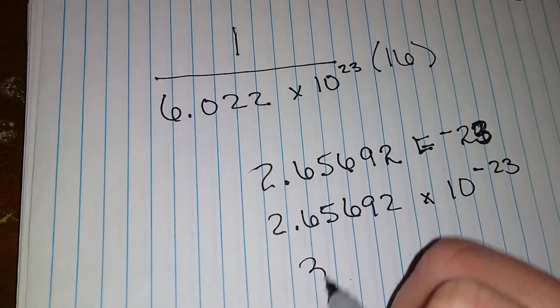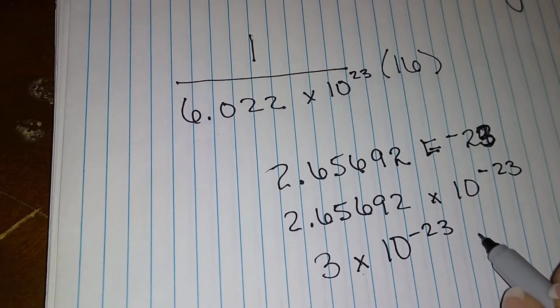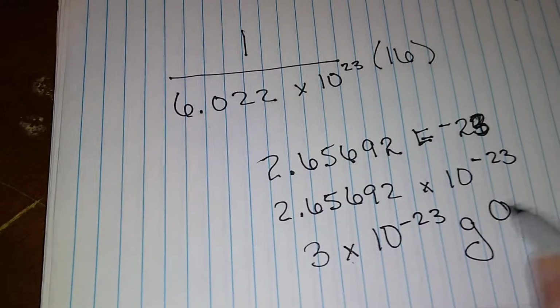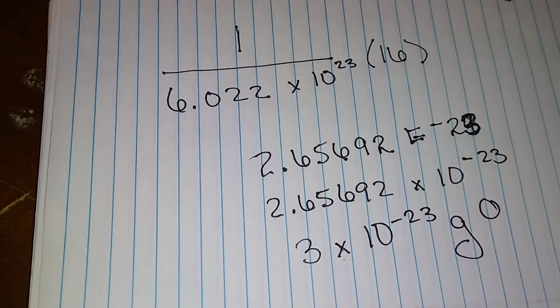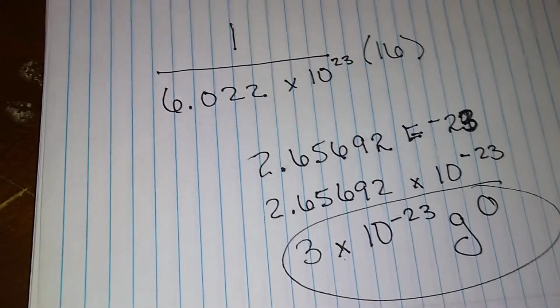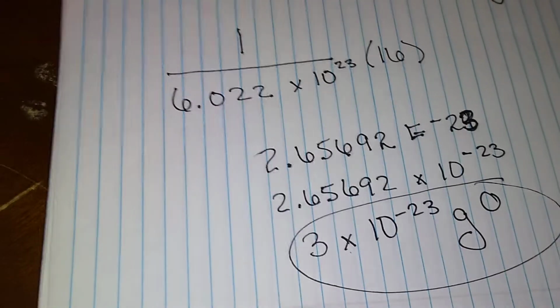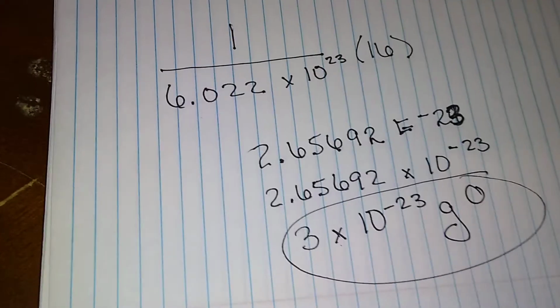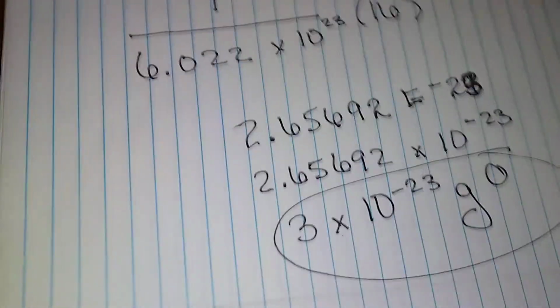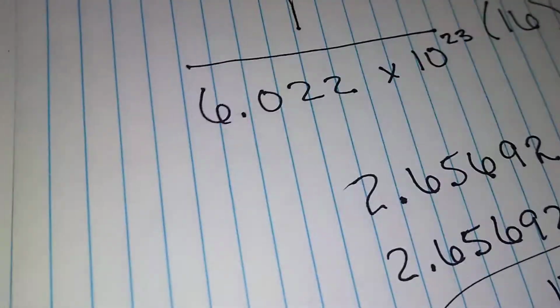It would be 3 times 10 to the negative 23 grams for one oxygen atom. That's the first problem. Depending on how he chose to interpret the one atom as how many digits, he might have come up with a different answer, but anything around that number is acceptable.